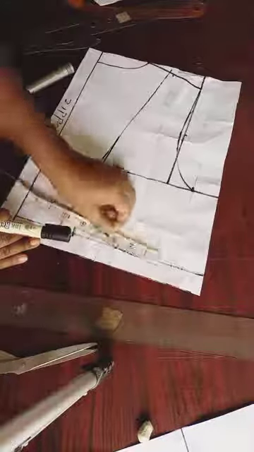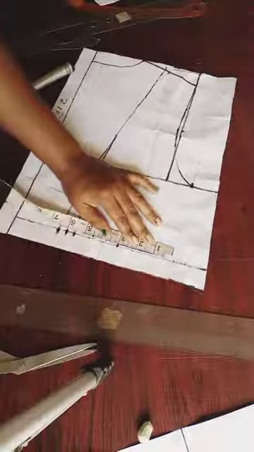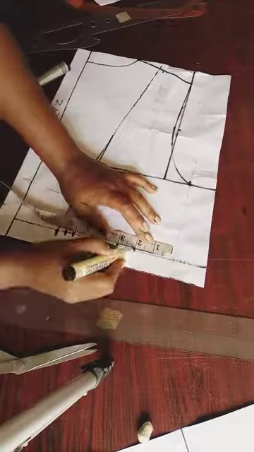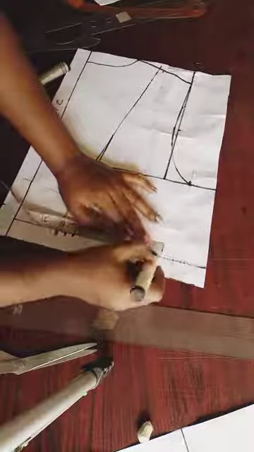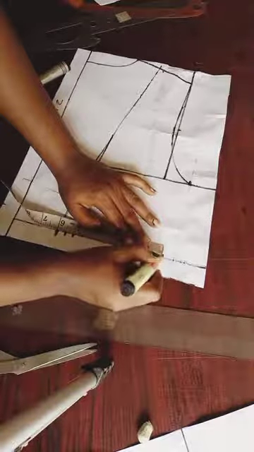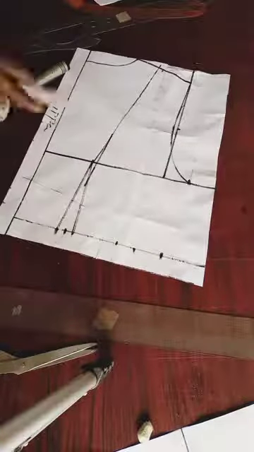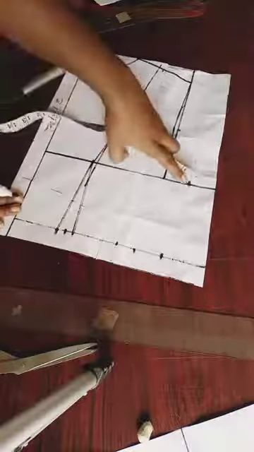So we're going to be adding back whatever we've taken. Remember, this is where our measurement stops. So we're going to be adding back the 1 inch for the darts, and then add our sewing allowance of 1.5 inch. Okay, this space here, we've already added a sewing allowance.